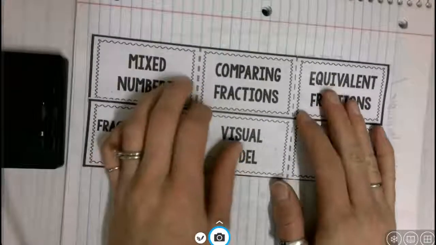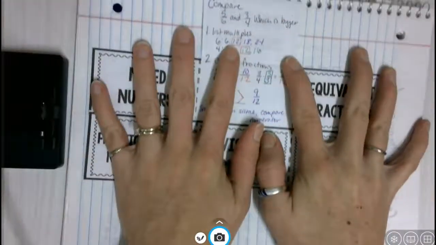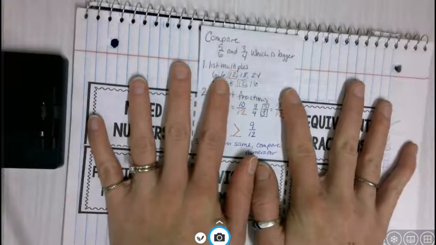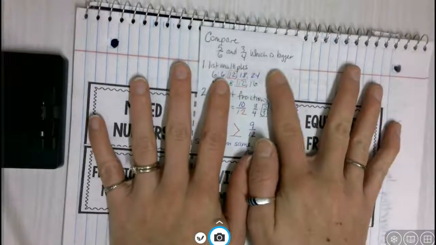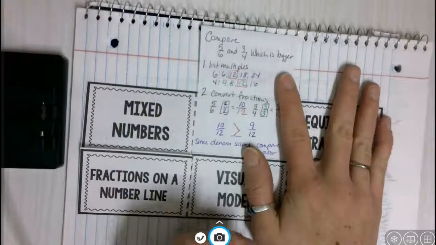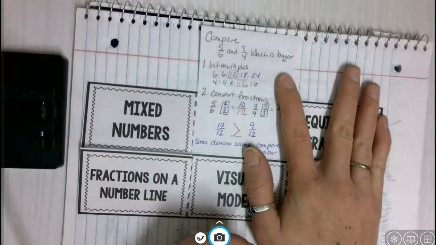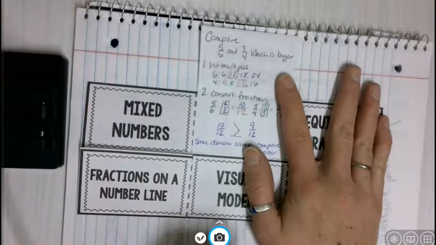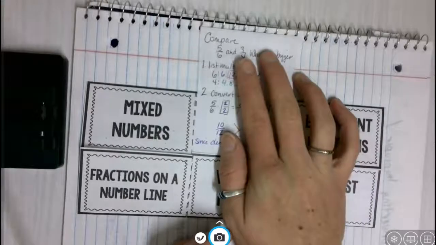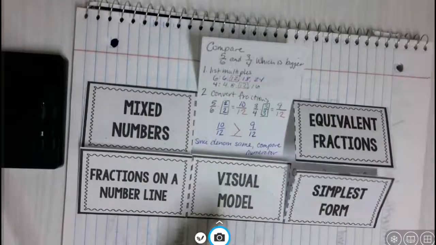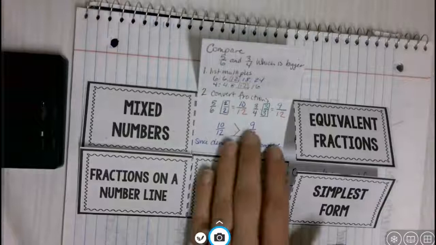Okay, let's look at comparing fractions. We're going to compare 5/6 and 3/4 and see which one is bigger. The first thing we want to do is get the fractions to have the same denominator, because when we're looking at them just like this, we can't actually compare them all that well. We can't see which one is bigger.